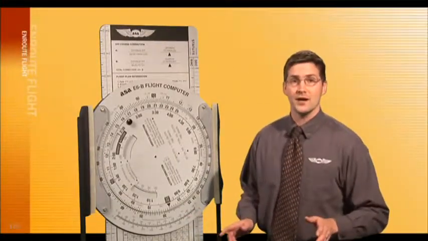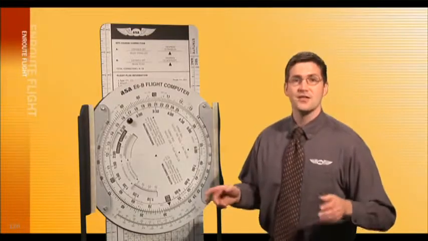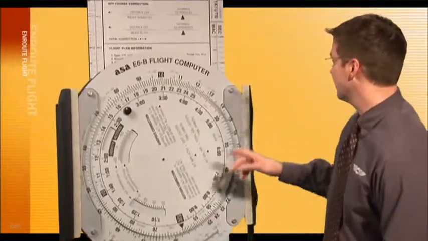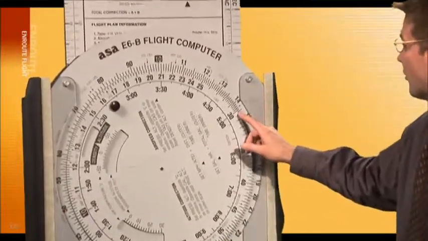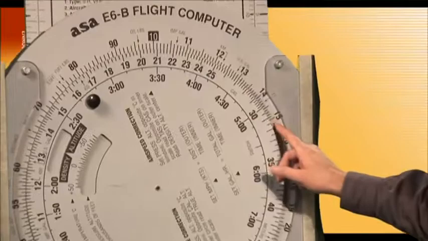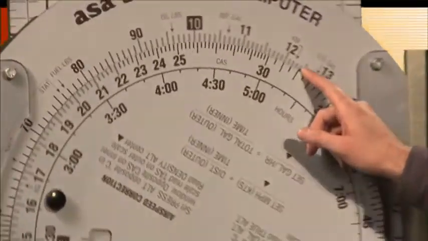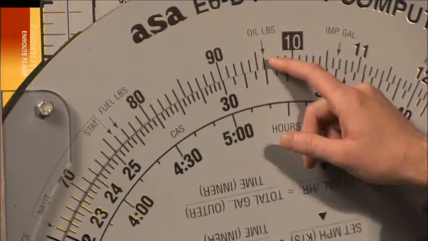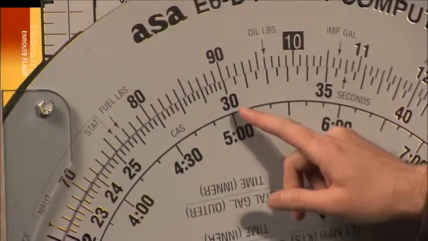Suppose we have time and distance, but don't know the airspeed. Let's say we've flown for 30 minutes and traveled 90 miles. What's our ground speed? Line up the time, 30 on the inner scale, beneath the distance, 90 on the outer scale. Let's take a look at that here. First we find 30 on the inner scale and we rotate that to line it up with 90 on the outer scale, just like that.